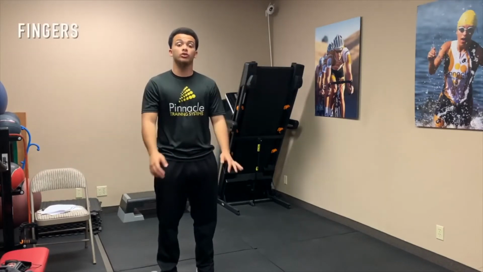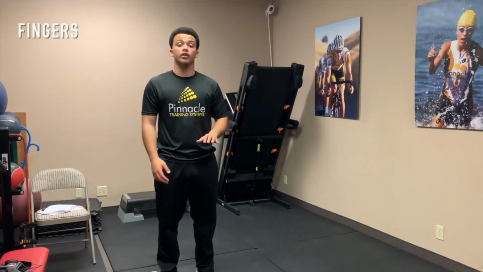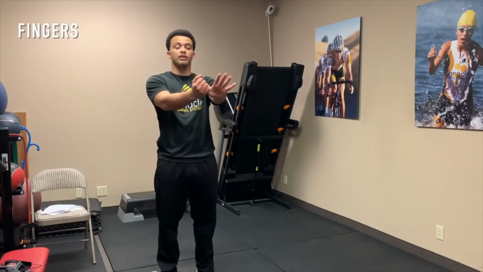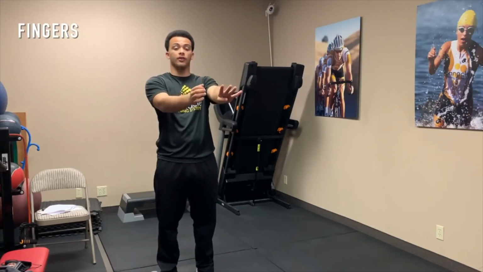Now we're going to do individual stretches for each independent finger. So the goal of what you're going to do is have your fingers separate. You're going to pull your thumb towards you. Hold it there for 5 seconds. Switch, tuck the thumb in.